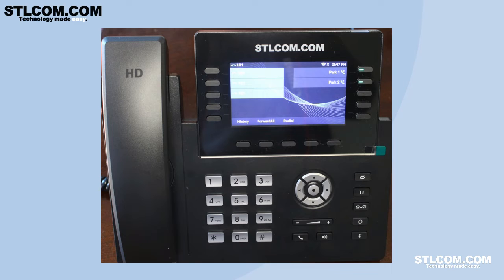The envelope key will take you to your voicemail. The pause key is your telephone's hold button. The key with 2 telephones is a transfer button. The headset key is for telephones with headsets connected to them. And lastly, the microphone key is your mute button when you're on a call. If you press the mute button while you're not on a call, it will put you in or take you out of Do Not Disturb mode.